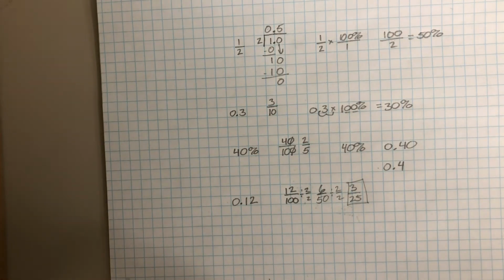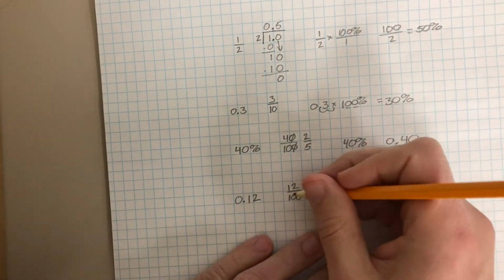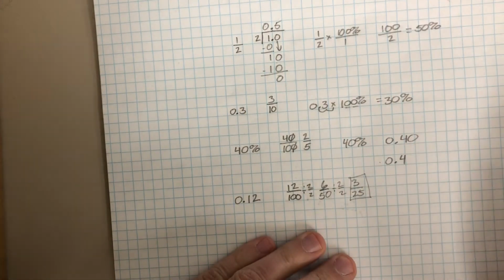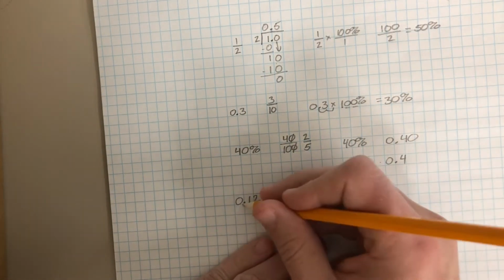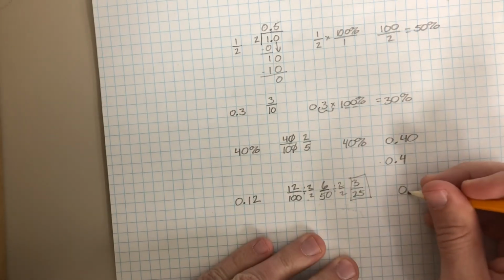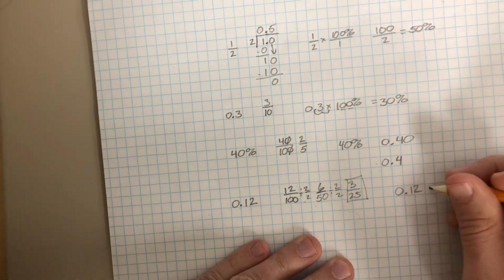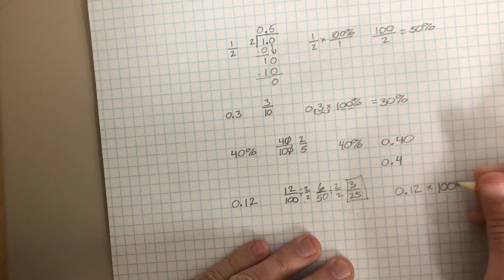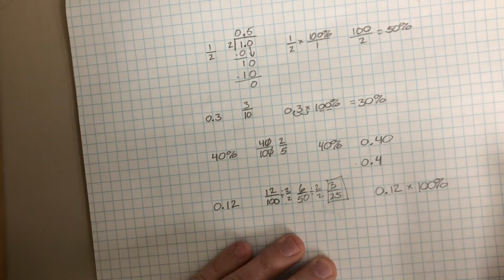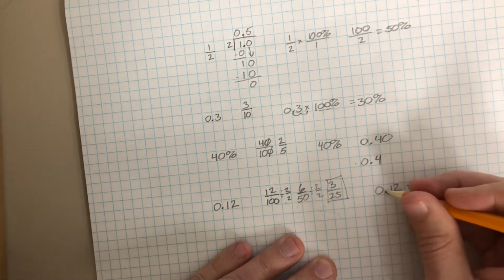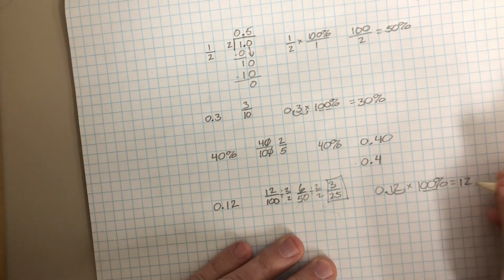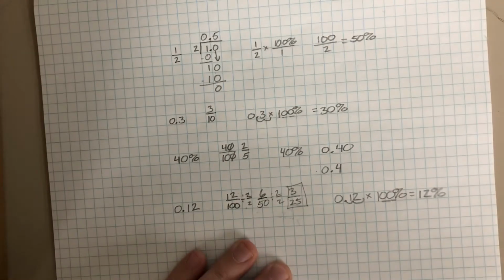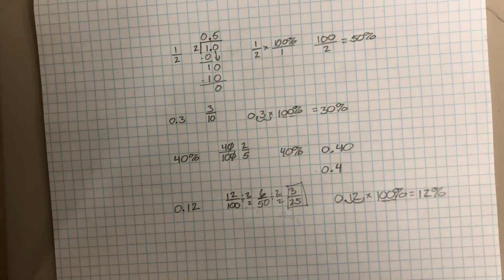And then if we look at J, 12 hundredths, just what I have here, is the same as 12%. But let's take a look at this way. If I only know this, 12 hundredths, I can multiply it by 100%. And if I multiply it by 100, 2 zeros, so I'm moving the decimal 2 places. So that would equal 12%.